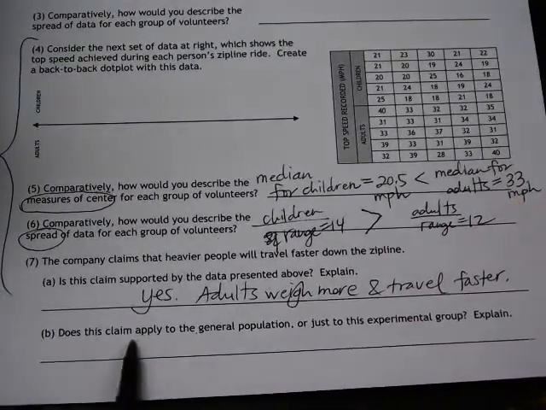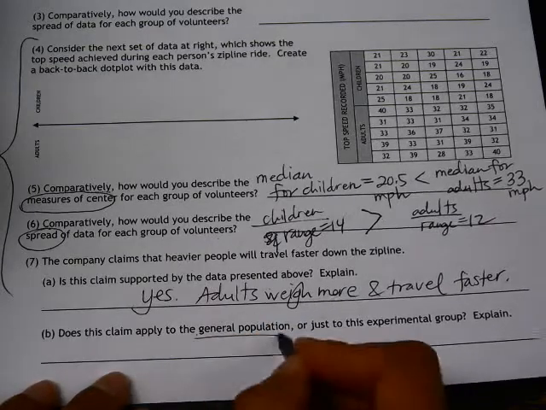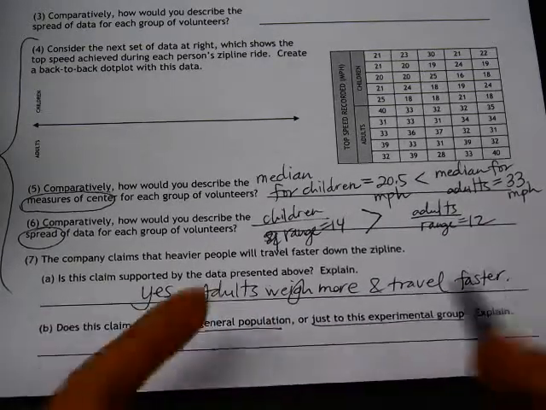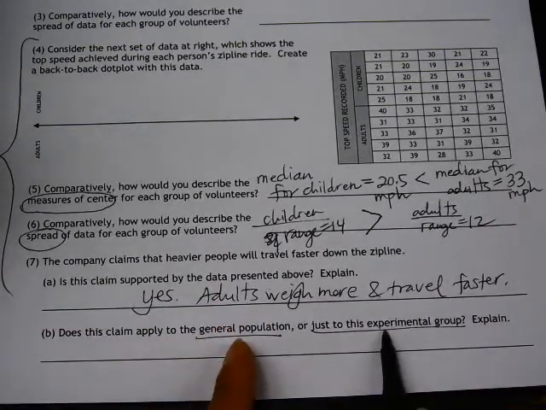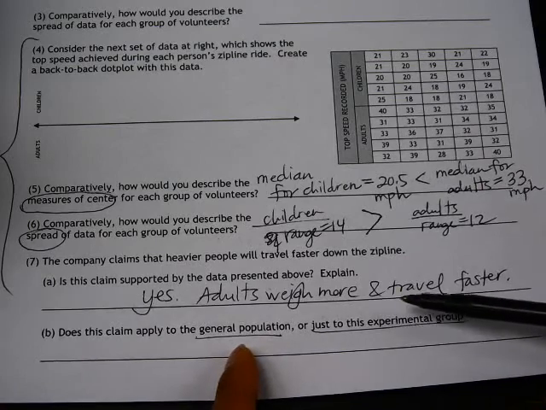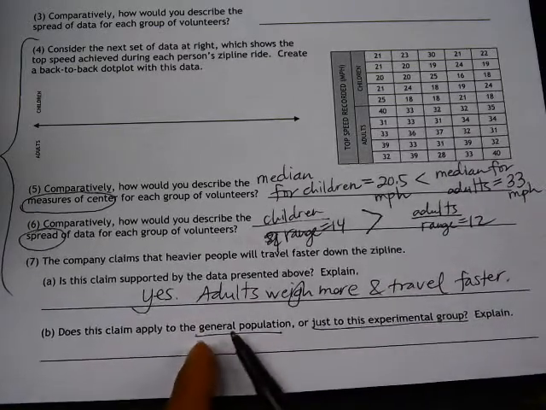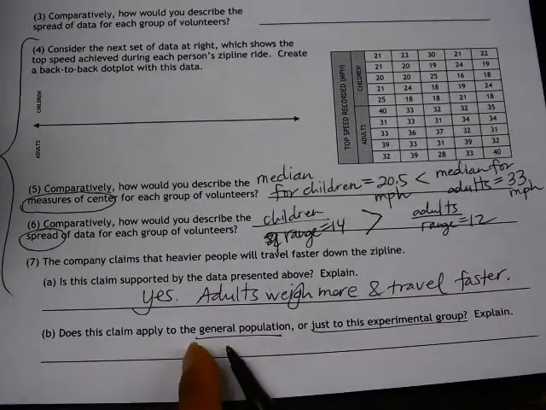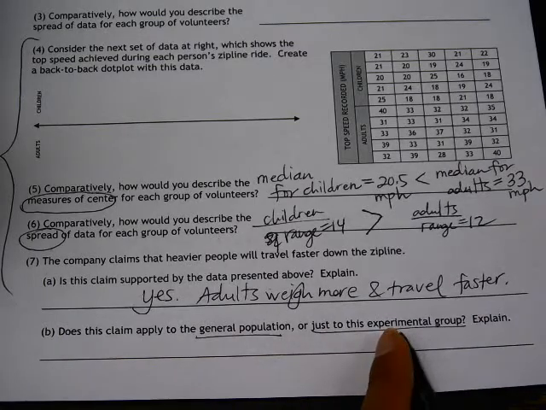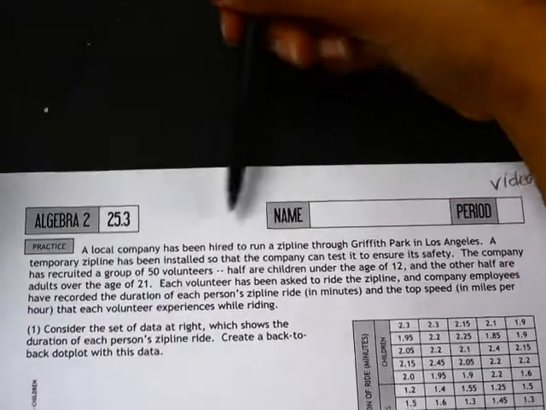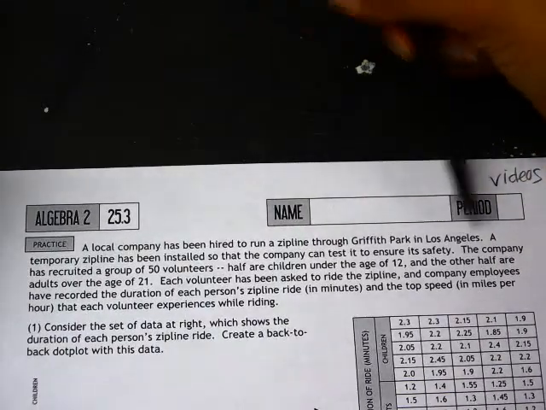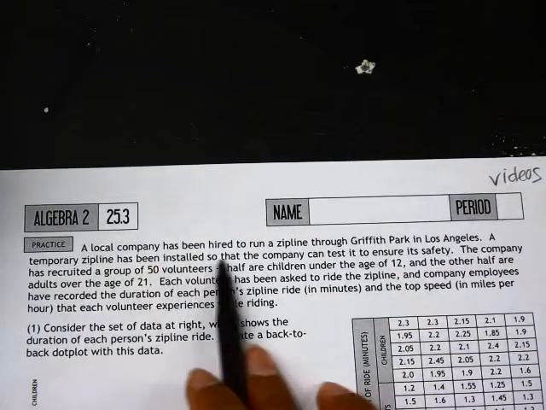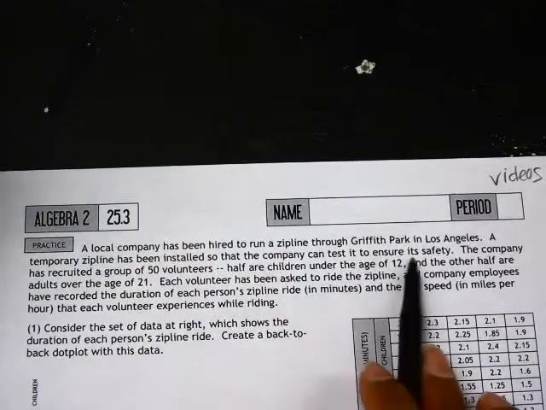The last question, does this claim apply to the general population or just to this group? We need to go back to the original problem to check whether or not the data was collected by selecting people randomly from the population or whether it was a non-random selection of people. So going back all the way up to the top, a local company has been hired to run a zip line through Griffith Park in LA. A temporary zip line has been installed so that the company can test to ensure its safety.